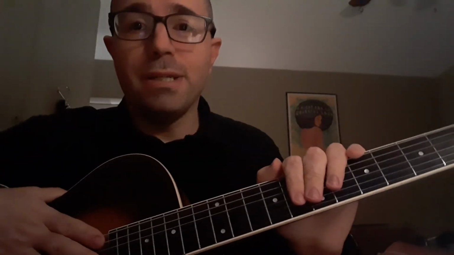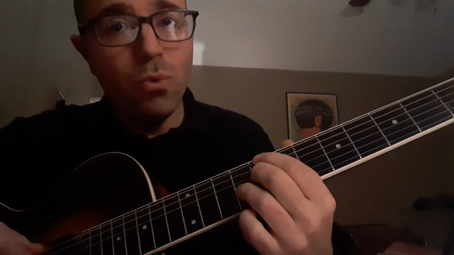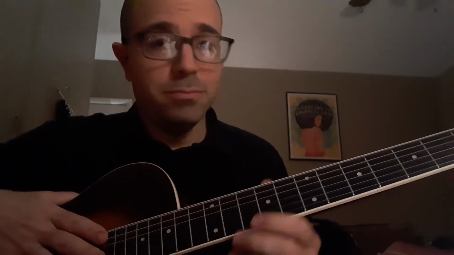It doesn't matter. It's very easy to move around using this simple system. Later, we will add notes. If you notice, we never use these top two strings. We can add notes to those top two strings to make the chord more interesting later.